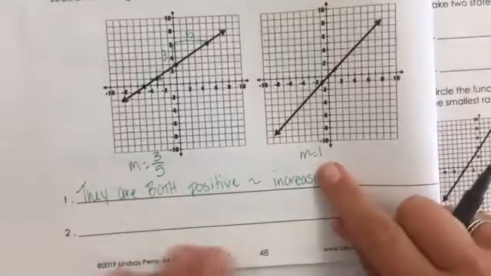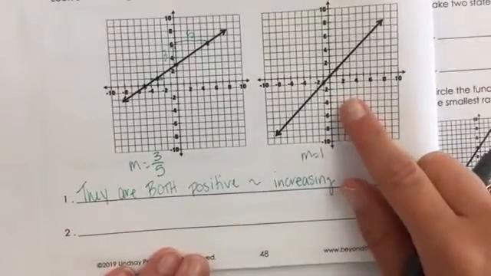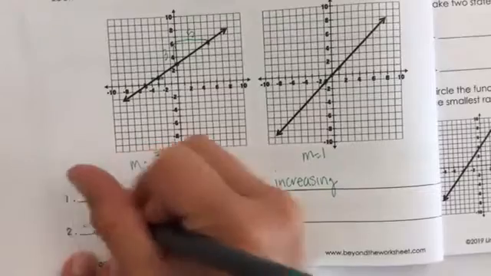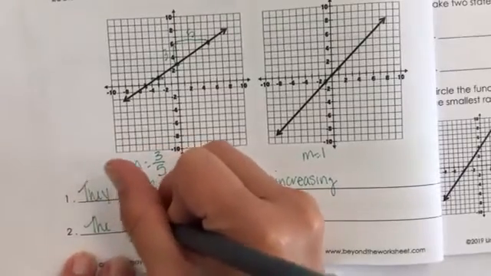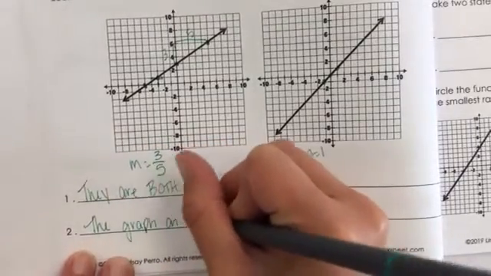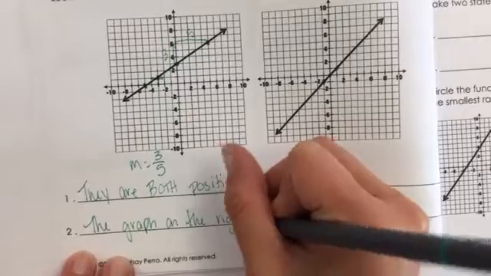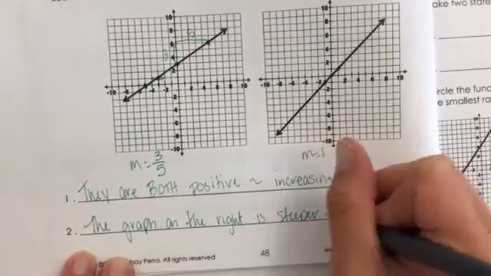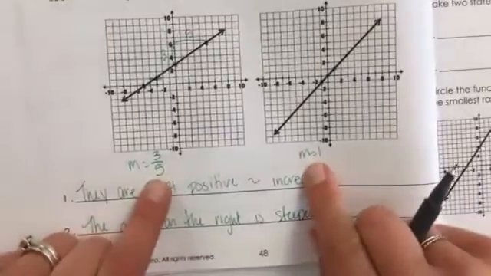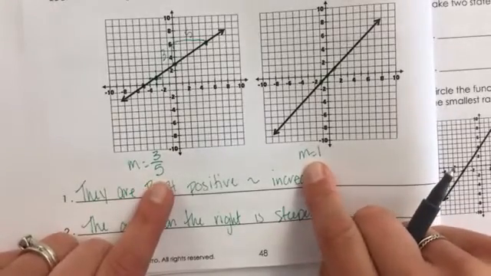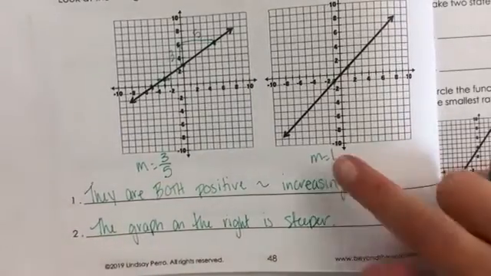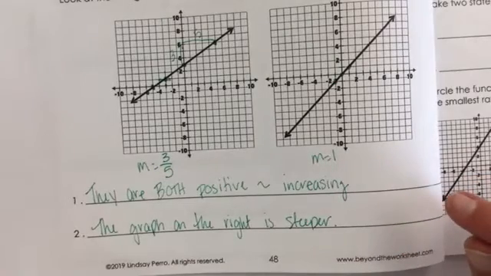Yeah, this one is steeper. The graph on the right is steeper. You technically wouldn't even really need to find that slope to answer that question, but it is helpful to confirm it. The bigger the number, the steeper the graph.